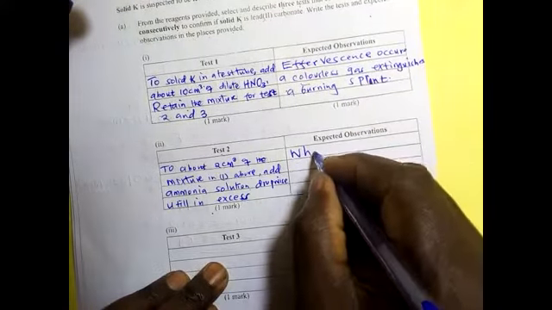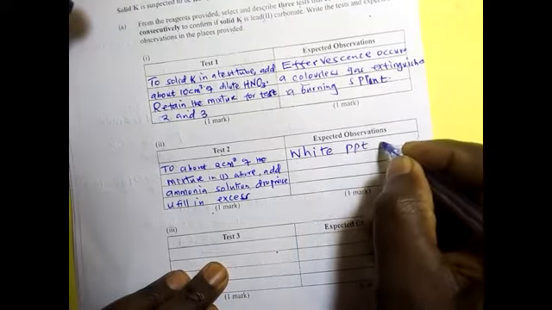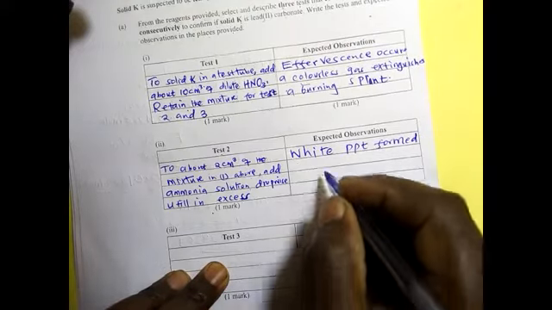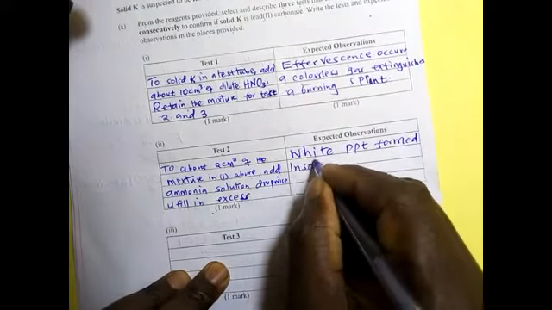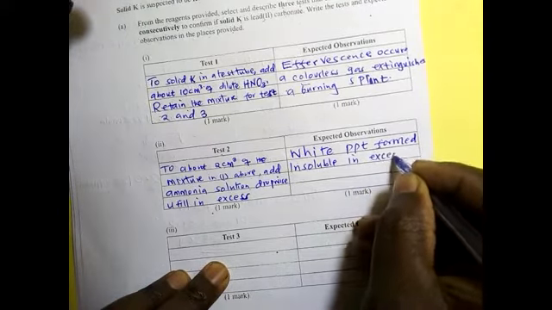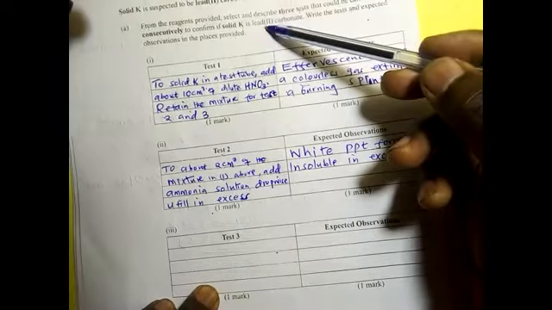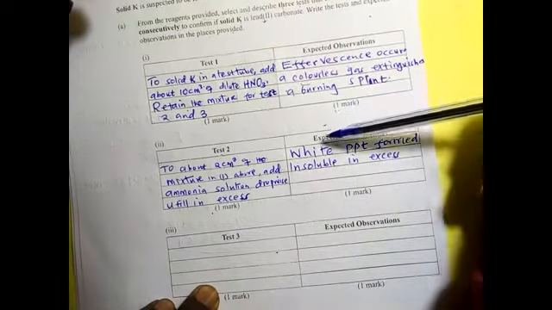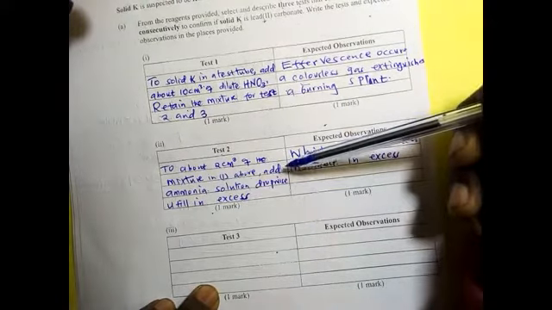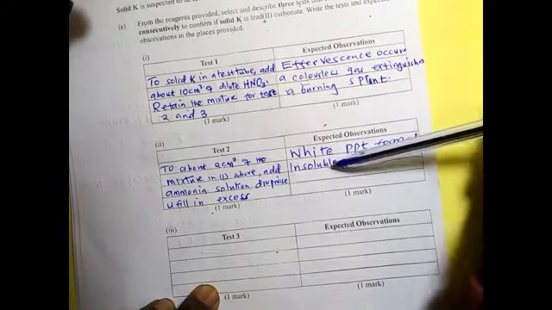So a white PPT is formed, insoluble in excess. Yeah, because we know that if it was lead, it will form a white precipitate which is insoluble, that is ammonia. But if it was zinc, it will form a colorless solution in excess.